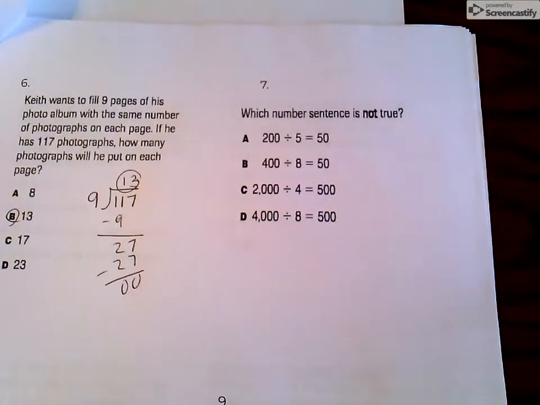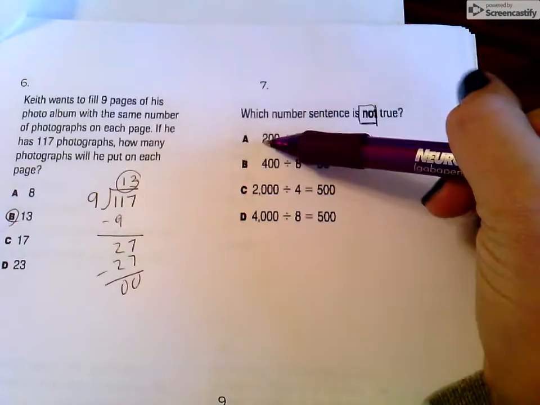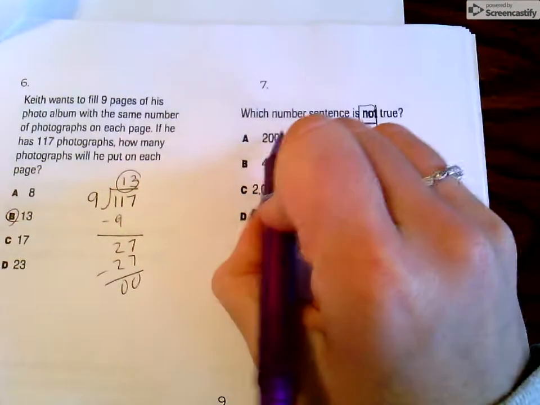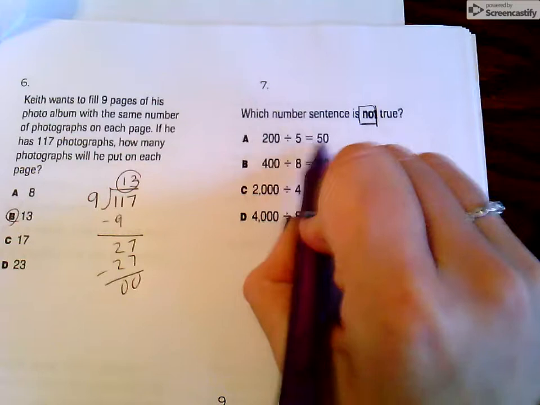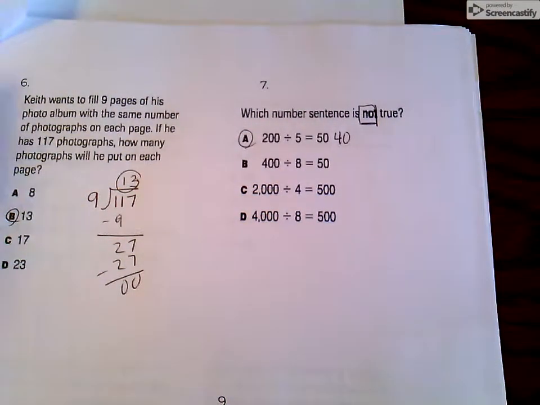All right, moving on to number 7. Which number sentence is not true? Look at the not true. So think about it in terms of just your regular 20 divided by 5 is not 50. It's actually 40. So this one's actually not true. A.